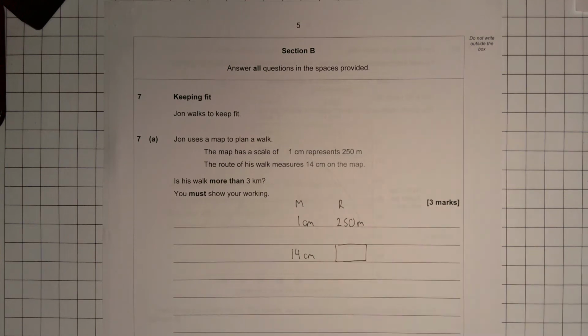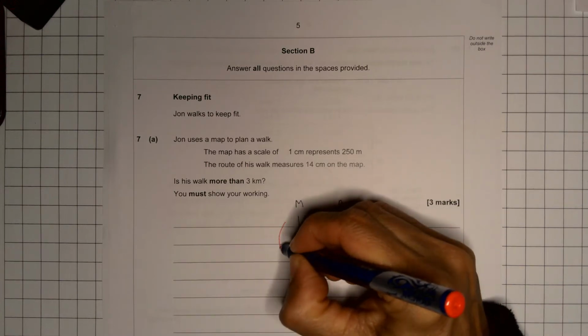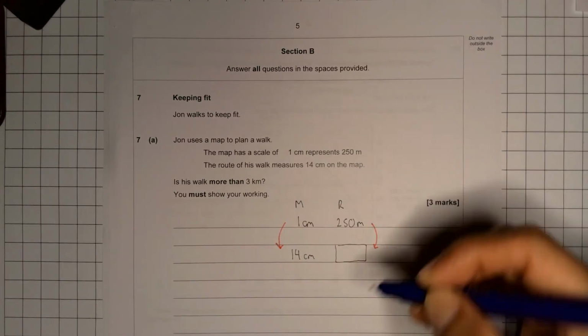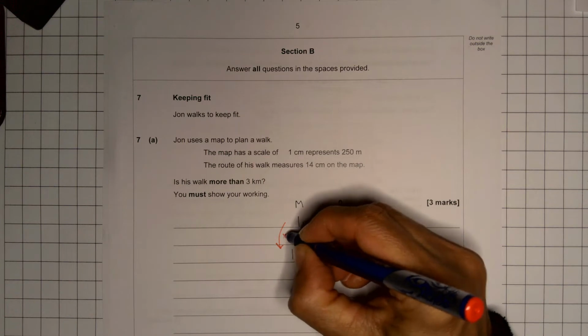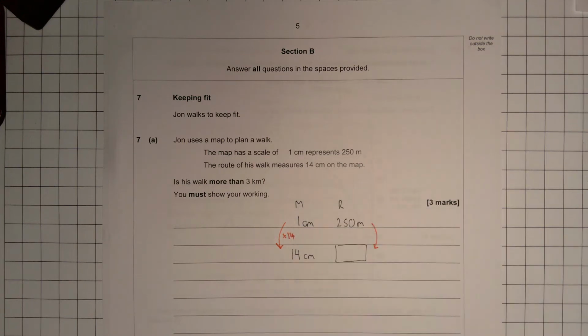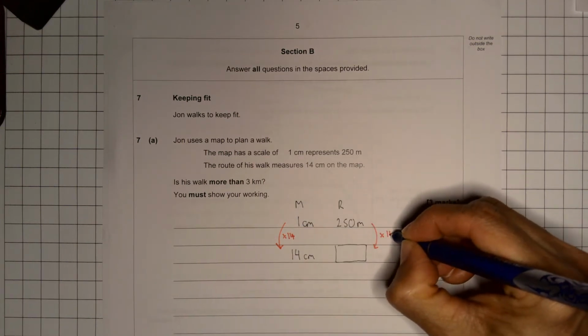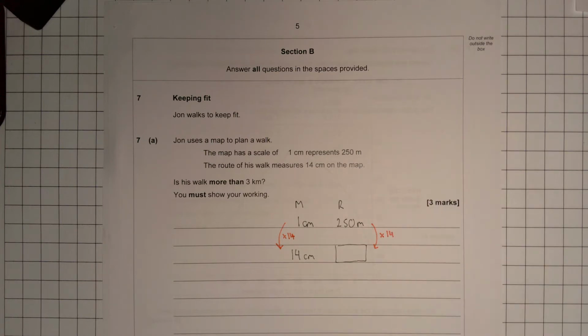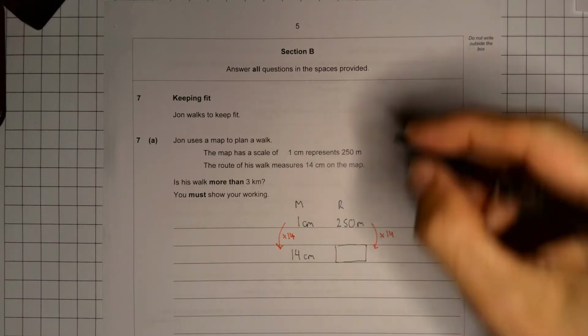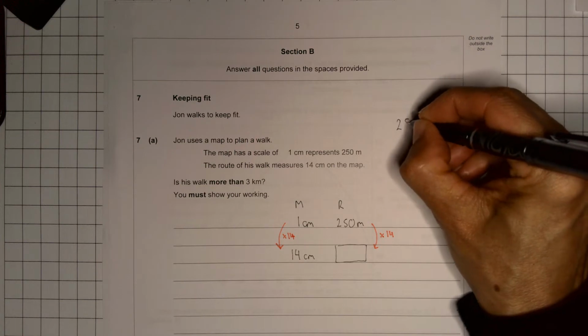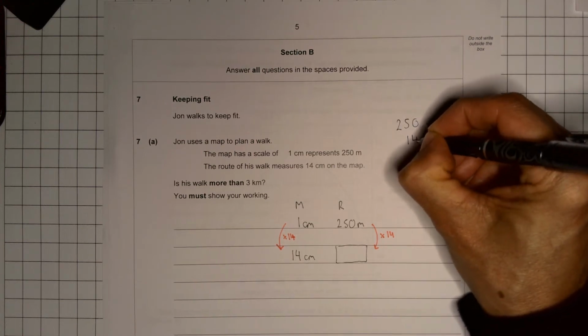Now, in this case, you'll notice that if I compare what's happening on the left-hand side to the right-hand side, 1 times 14 would give us a 14 on that side, so I'm going to have to multiply by 14 on this side. So you might want to give yourself a bit of room somewhere to do it, so I'm going to do it up here. 250 multiplied by 14.